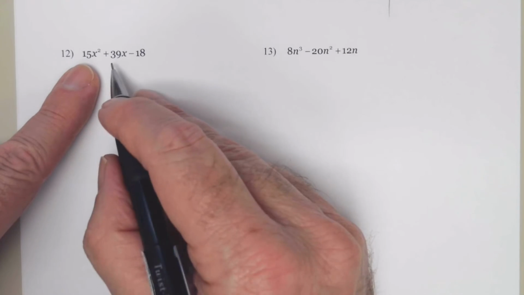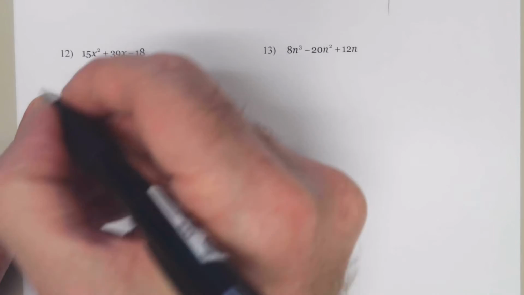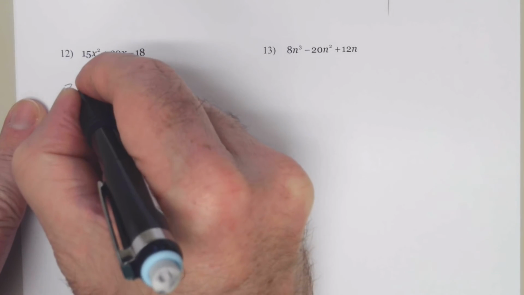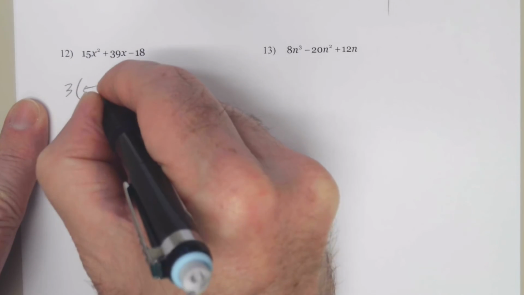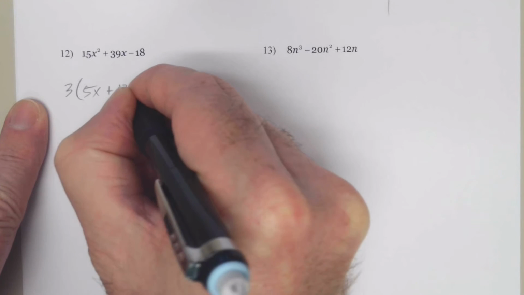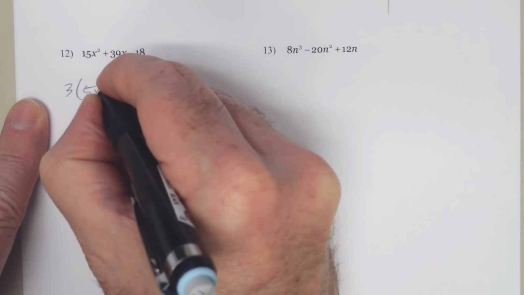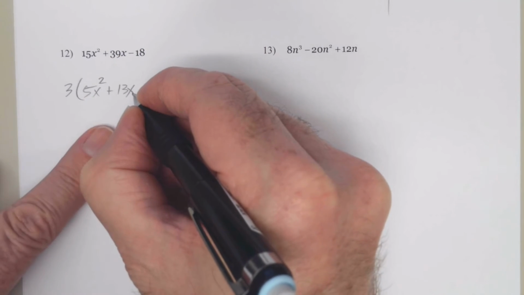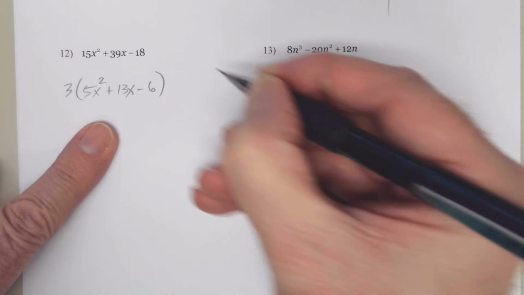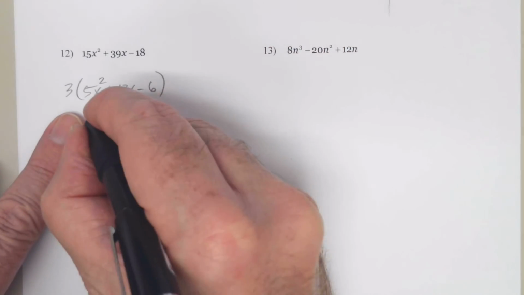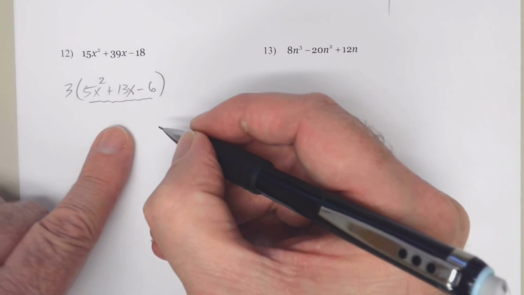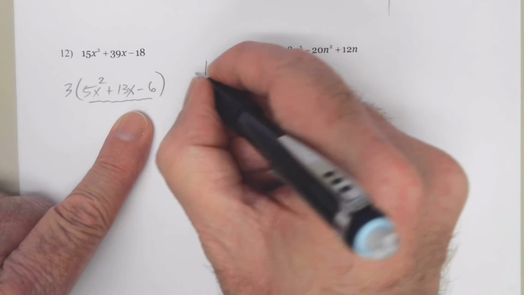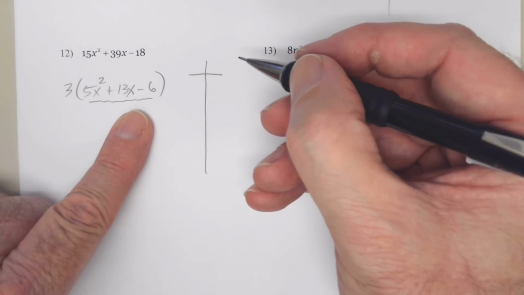Okay, so for 15, 39, and 18, it looks like 3 is going to be our GCF times 5x squared plus 13x minus 6. So again, we've got a trinomial inside. Let's go ahead and factor that.